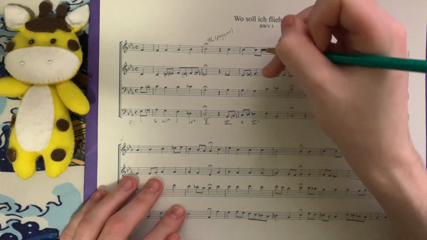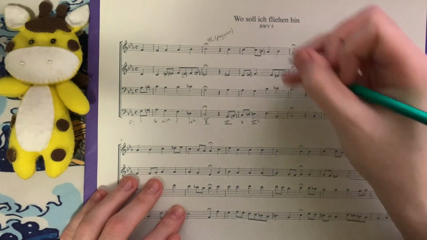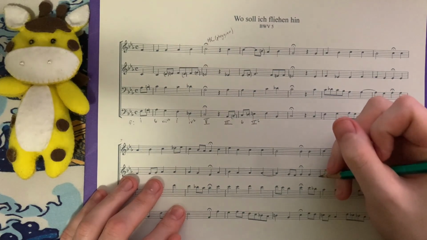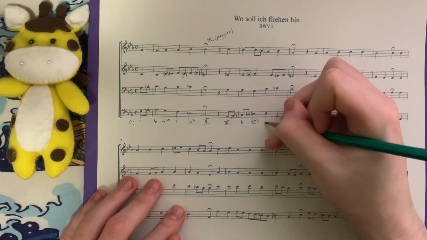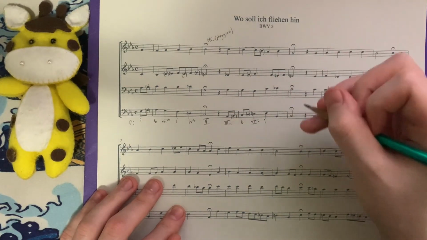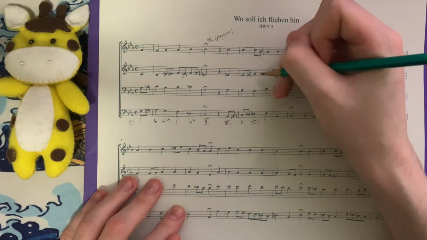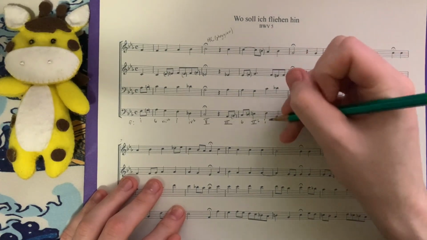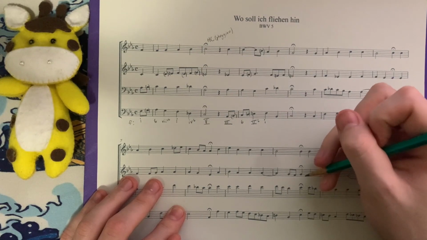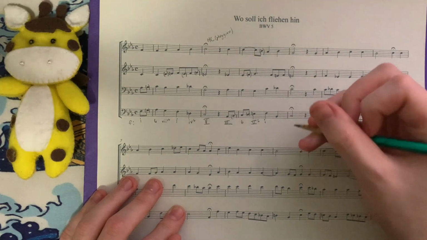This is a C major triad over E, passing 7th in the soprano, and then we go to 1 in root position, just an F minor triad. This G is a 9 to 8 over the F. It's part of a 9/8 suspension, and then we get a 4 chord here.